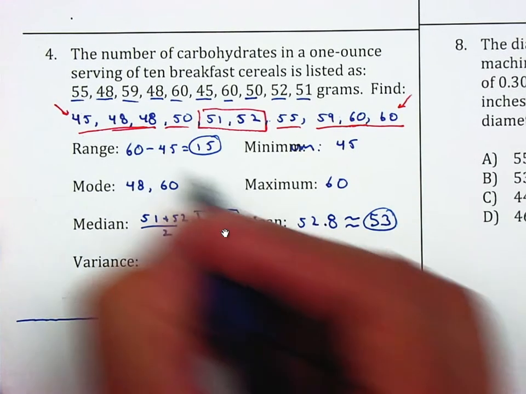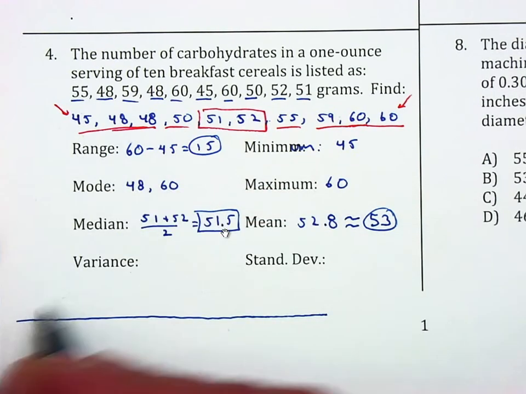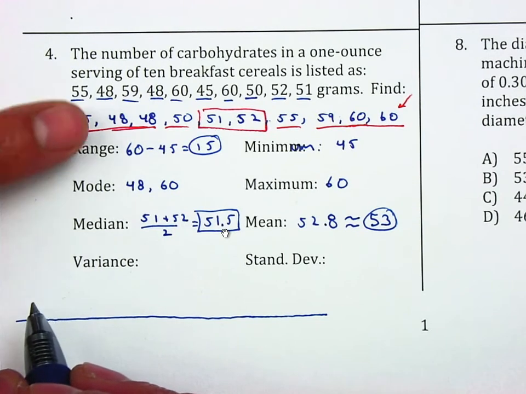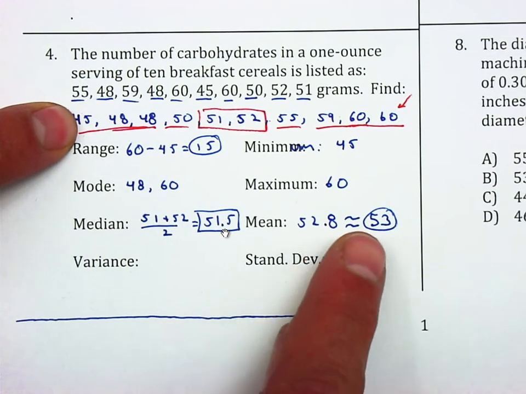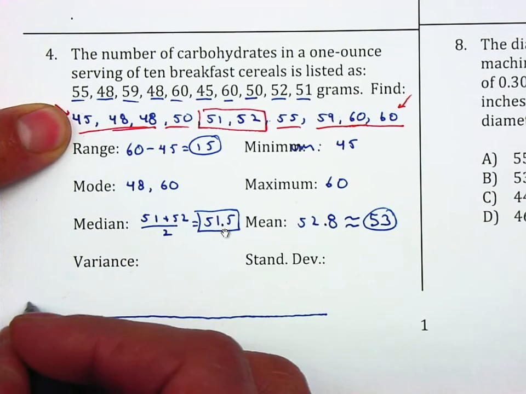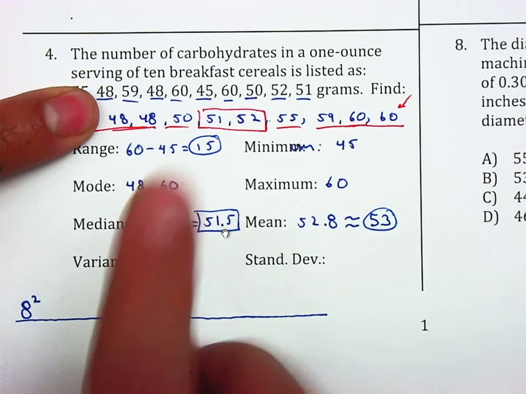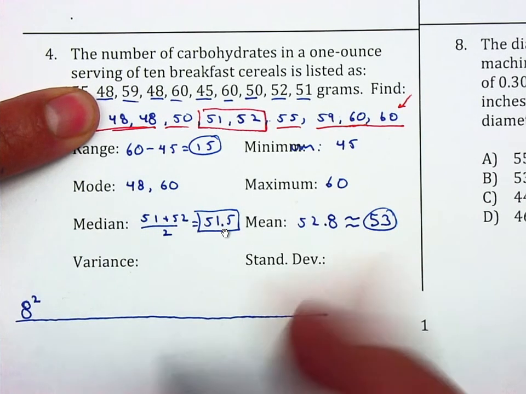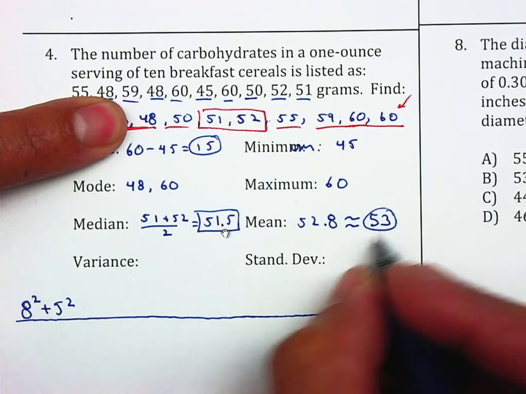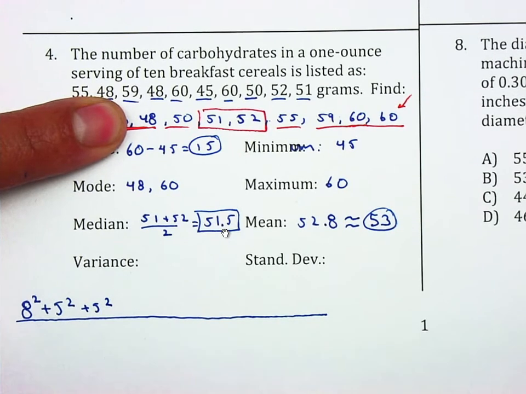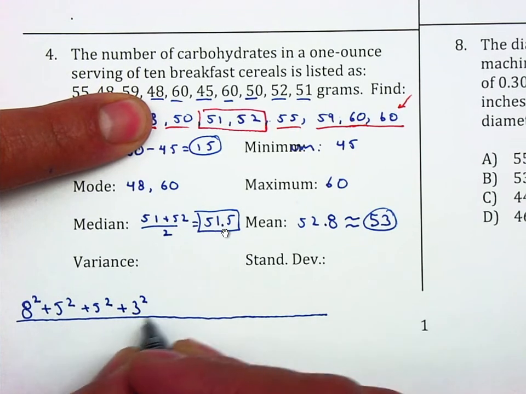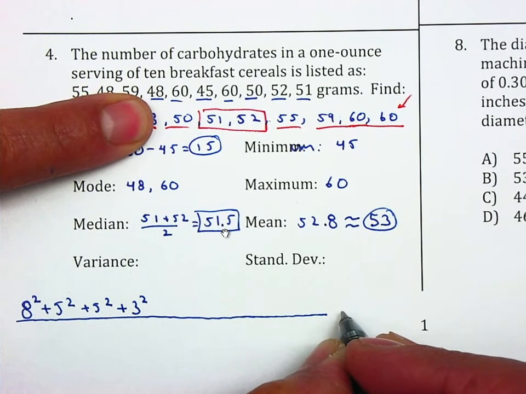We are going to take the difference between each number and the mean and square it. So let's go and start. 45 minus 53 is negative 8, but because we're going to square, we're just going to say it's 8 squared. 48 minus 53 is 5 squared. 48 minus 53 is 5 squared. 50 minus 53 is 3 squared, and so on. So go and finish it up and see what you get.